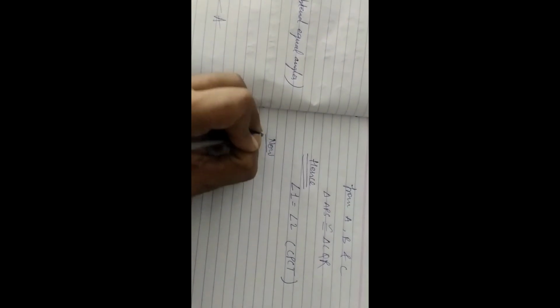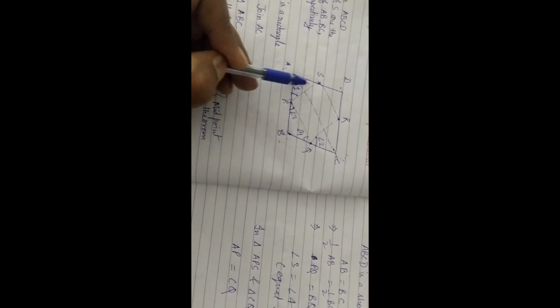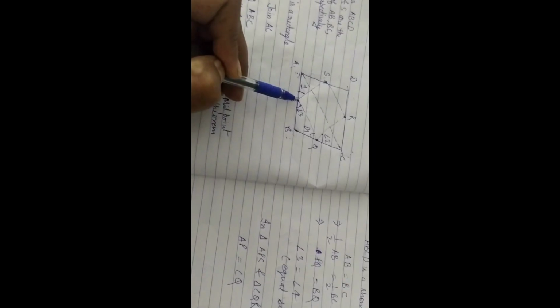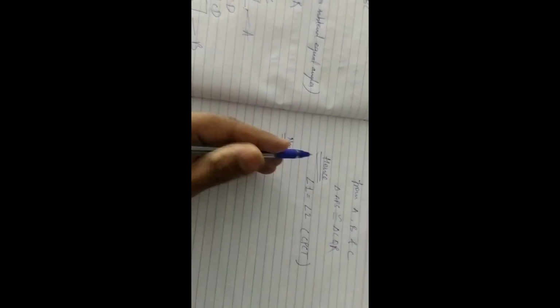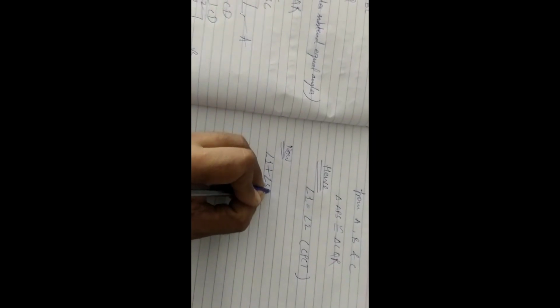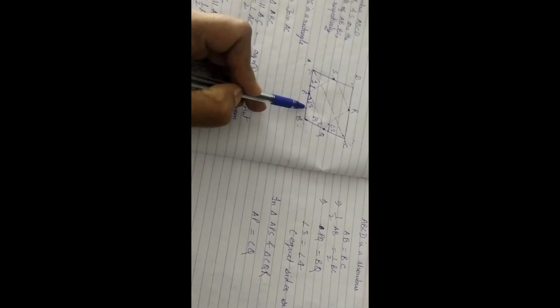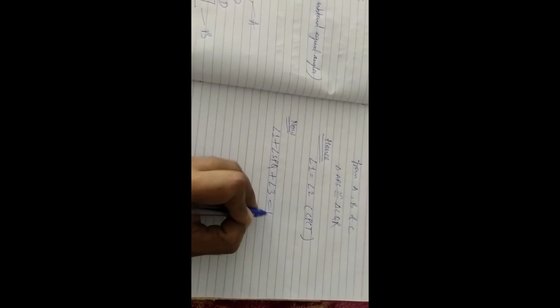Now angle 1 plus angle SPQ plus angle 3. Angle 1 plus angle 3 plus angle SPQ must be equal to 180 degrees. Consider it as equation cats.